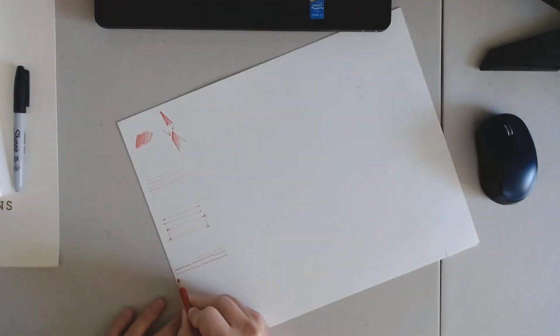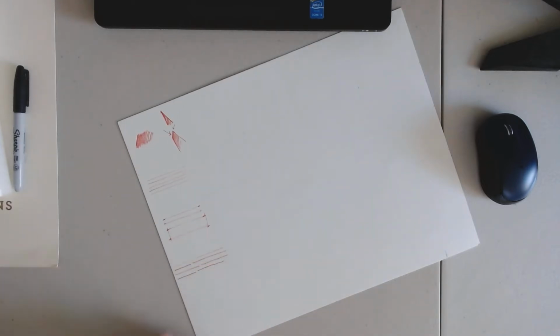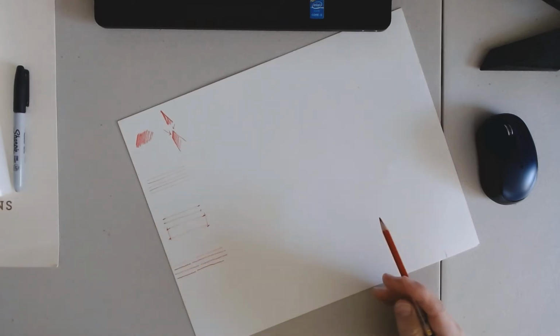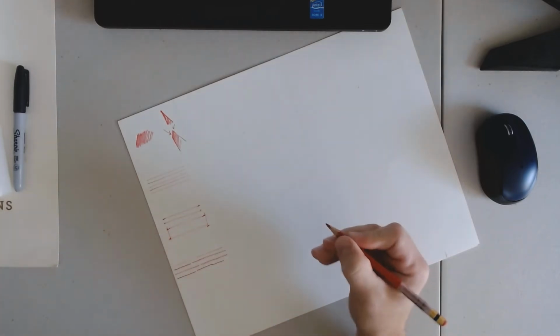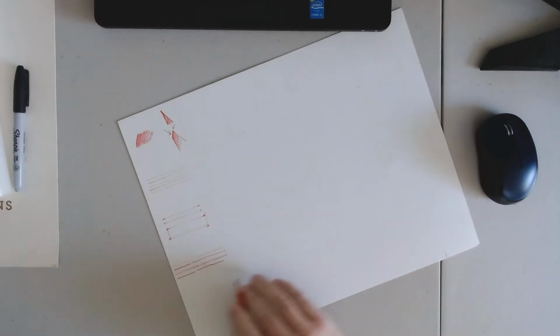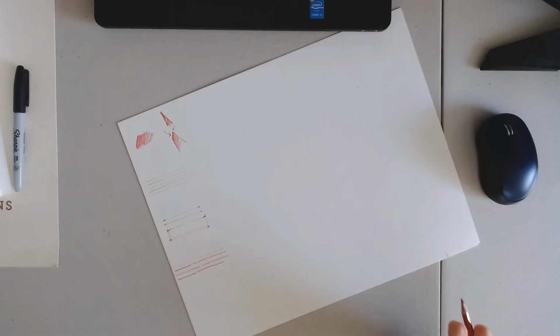There are a couple of reasons that you might do this. One is to create a line that's somewhat straight without having to lift up your pencil. You can readjust, move your arm, and then lay that pencil back down. It's a time-saving thing.